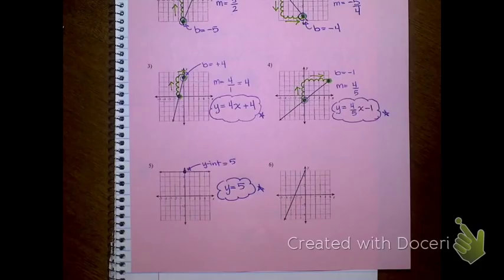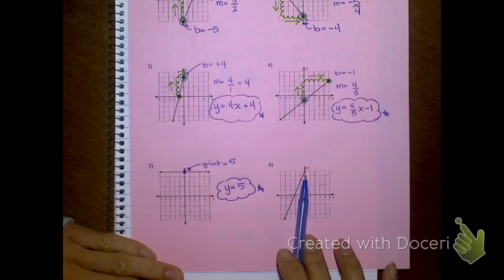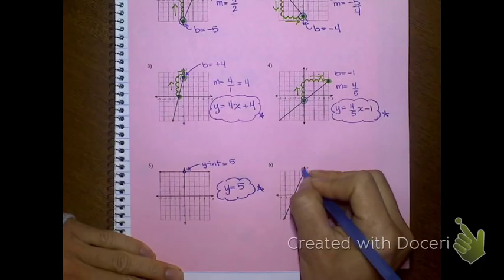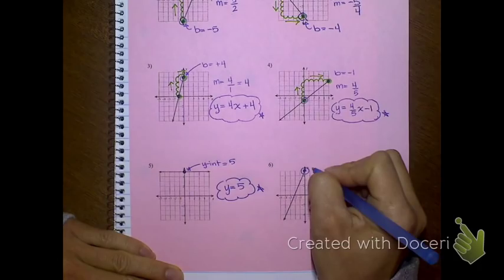Okay, so check your work on number 6 and see how you did. Okay, so on number 6, let's take a look. Where is your y-intercept on number 6? Up here. What number is this at? 5. Okay, so your b value is +5, right?